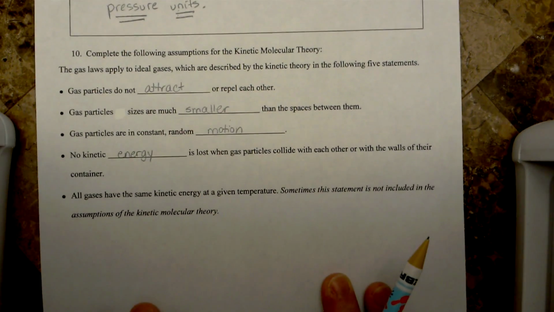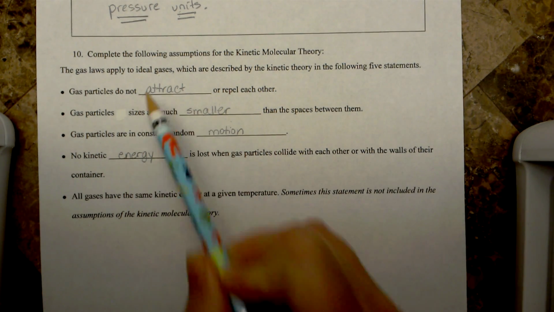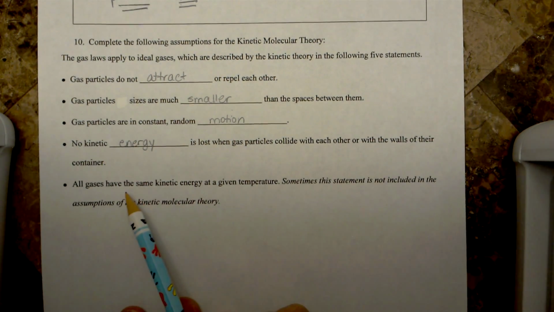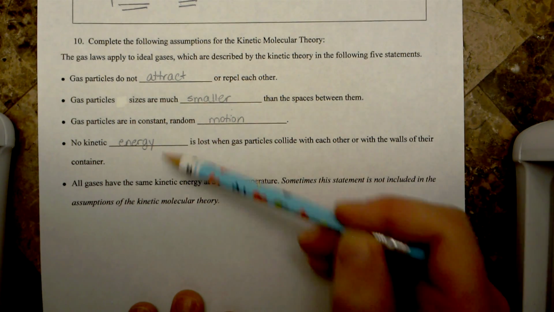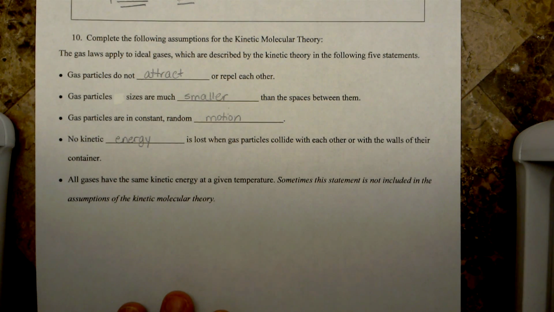The last part of the quiz was simply right out of your study guide. It had the answers that were listed in your study guide and also in your textbook for the kinetic molecular theory. It also included the very last one that isn't often included. Most of the time, the kinetic molecular theory only includes the first four, but the fifth one is there. It's just not always given there.